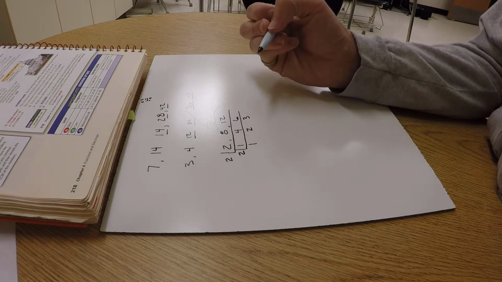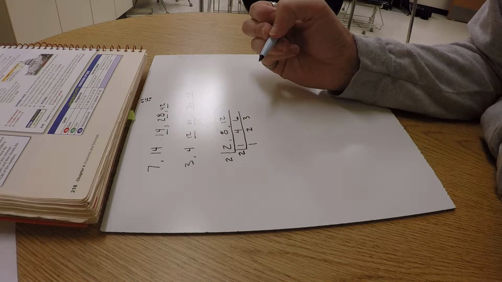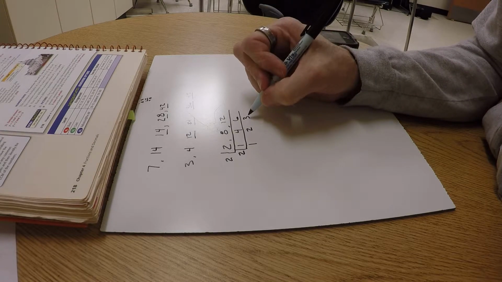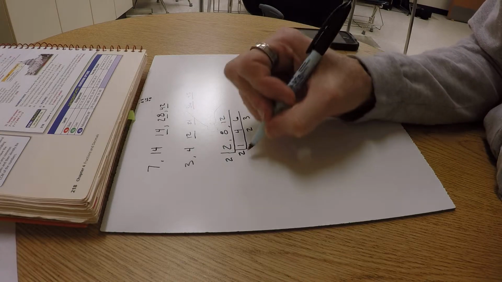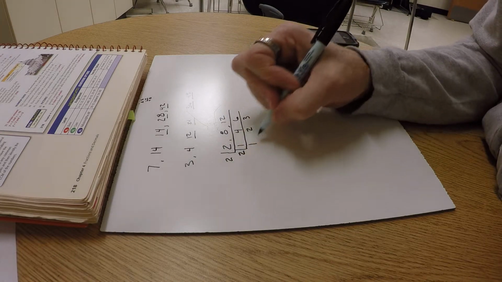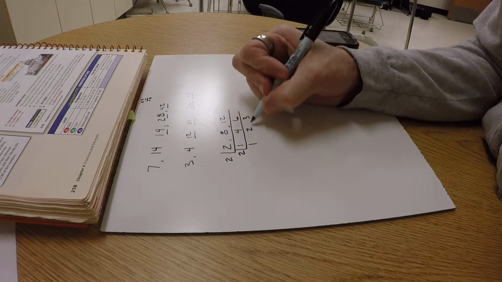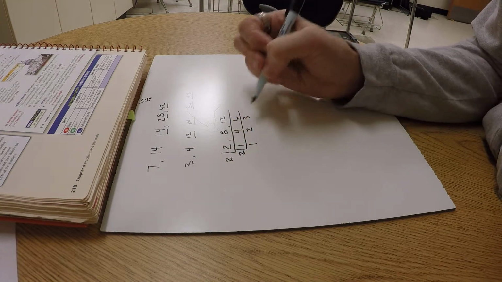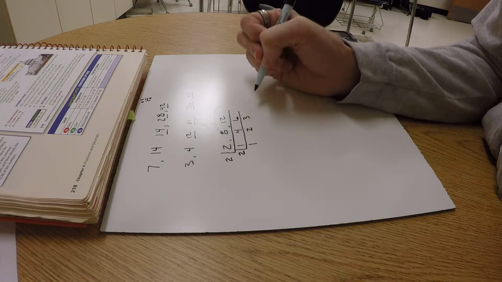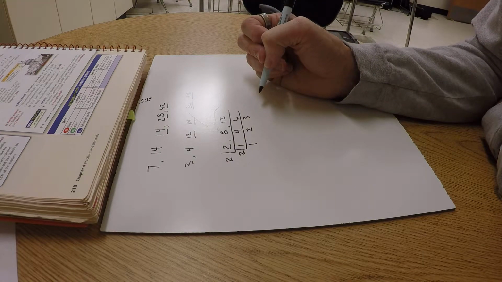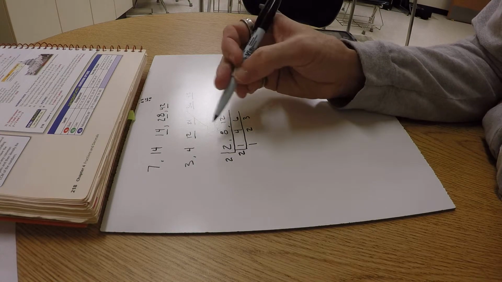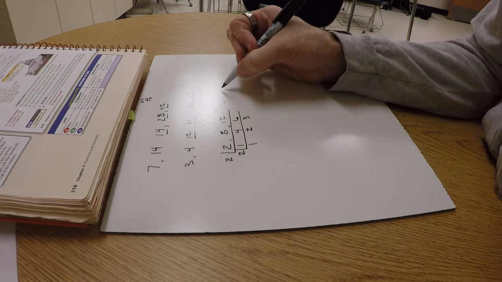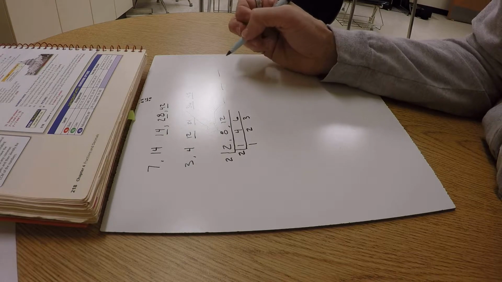Okay? So I'm to a point now that there's not a number that's going to go into these evenly. So I need to come up with the least common multiple. Okay? And the way we're going to do that is just take these numbers on the outside all the way around, and we're going to multiply them together. 2 times 3 is 6. 2 times 2 is 4. 6 times 4 is 24.